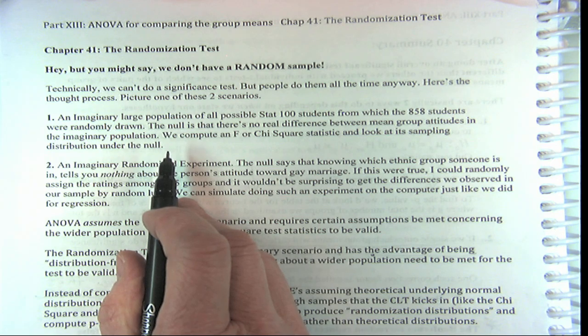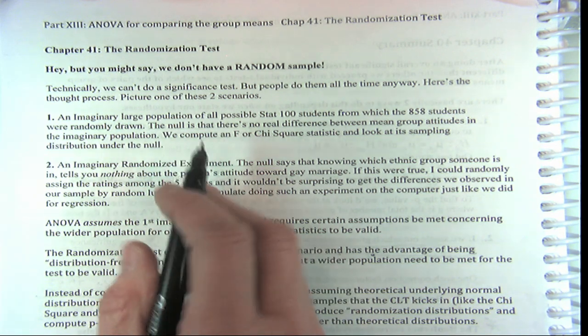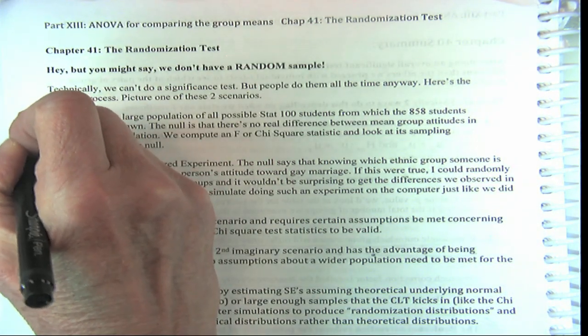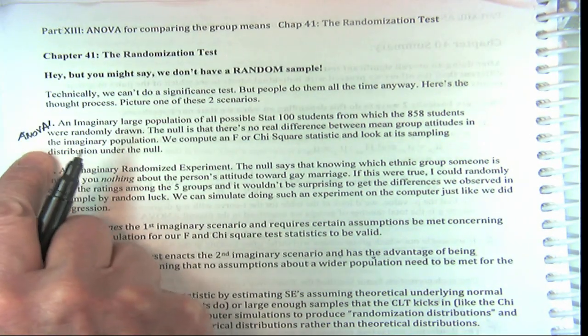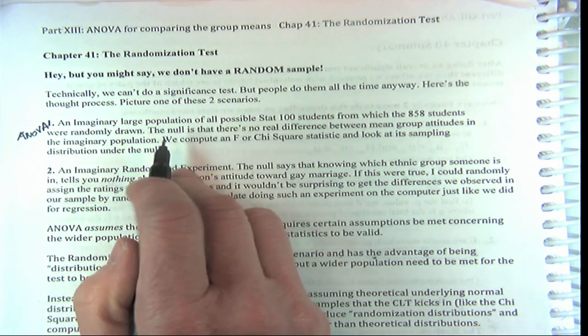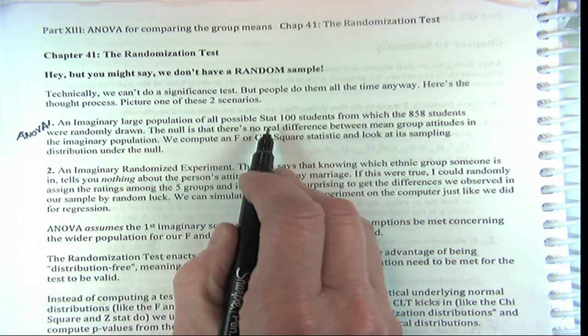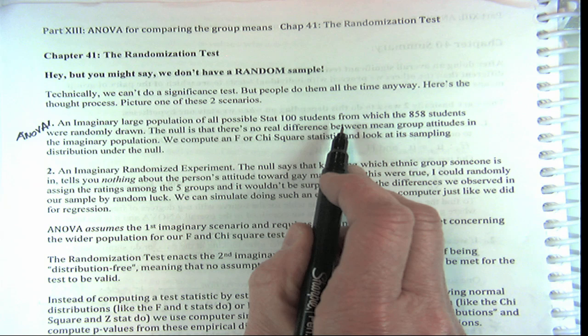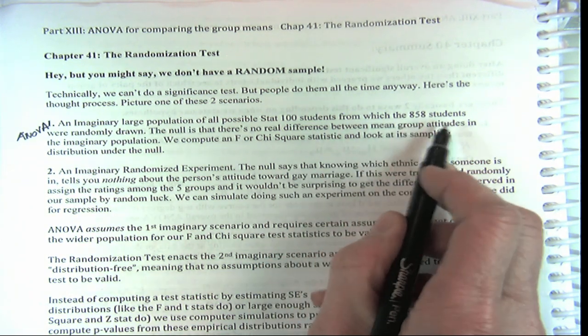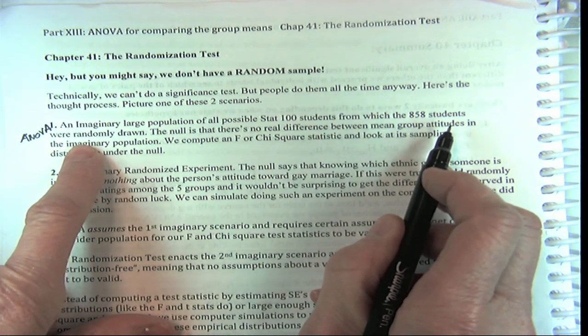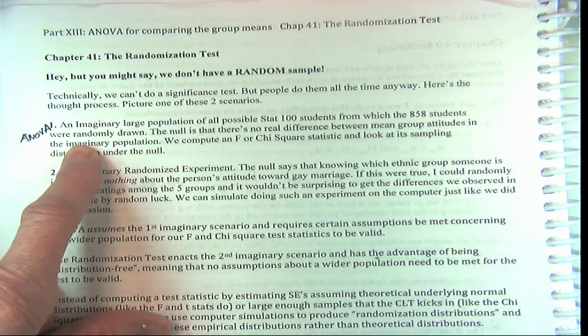So the first scenario, this is what ANOVA does. This is the parametric test using the F and chi-squared. You imagine a large population of all possible Stat 100 students, from which our 858 students were randomly drawn. They weren't randomly drawn, but that's what we're imagining.